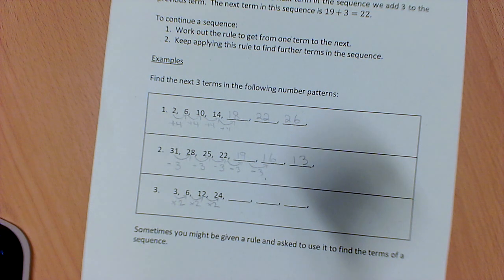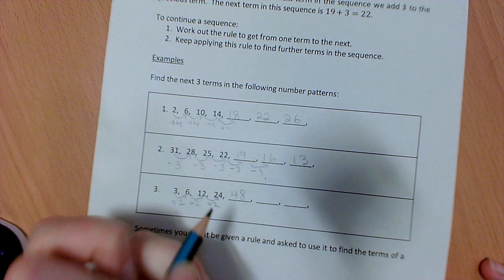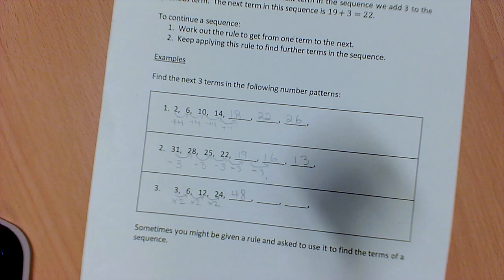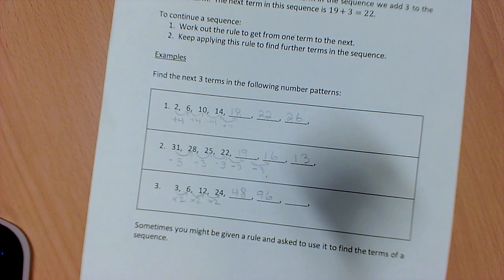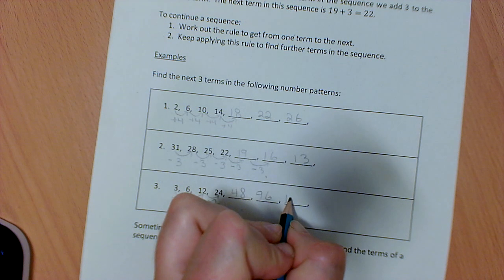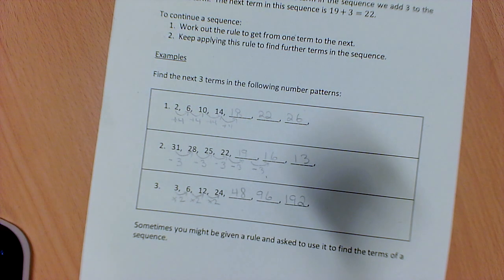So if we have 24 and we're timesing by 2, we're going to get 48. So we're timesing by 2 each time. Times that by 2. The next one's going to be 96. Times that by 2. And the next one is going to be 192. And those are the next 3 terms of that number pattern.